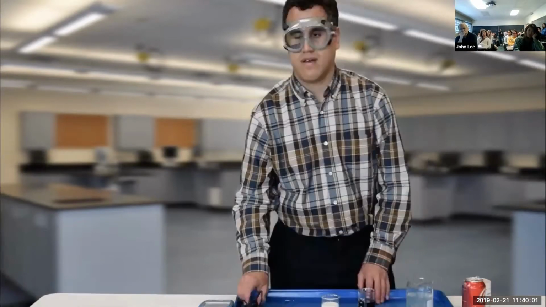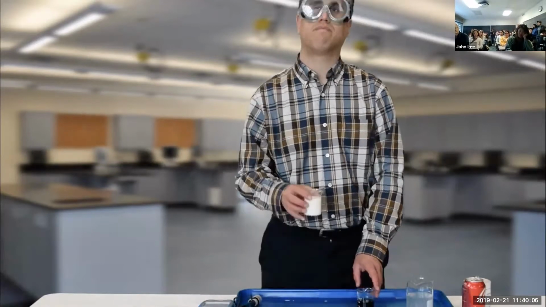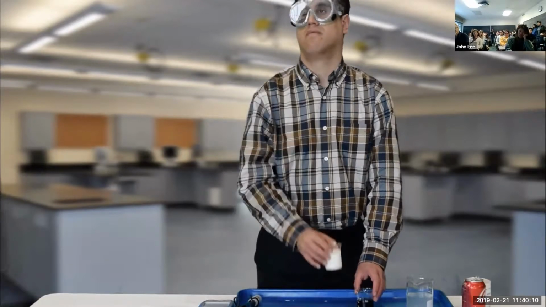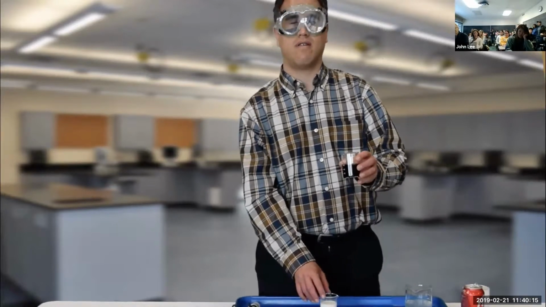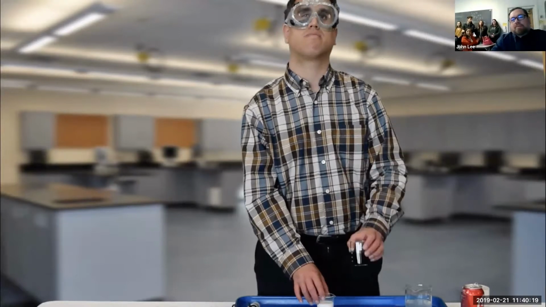Okay, so to summarize, in beaker number 1, the pH was approximately 7, and this is a milk solution. And in beaker number 2, we had a soft drink and cola solution, and that had a pH of just under 3, which means it's fairly acidic.